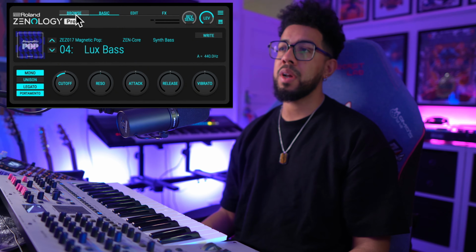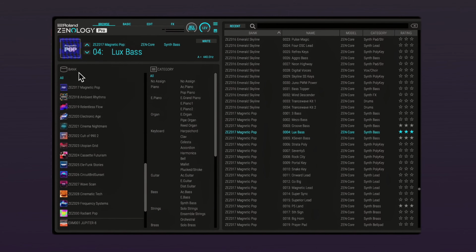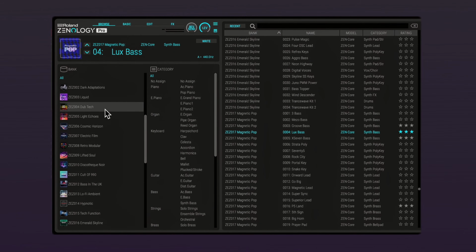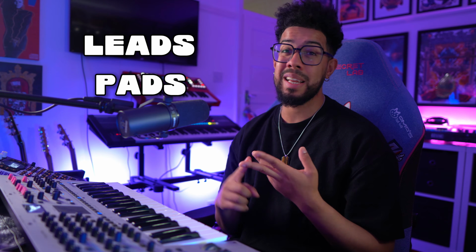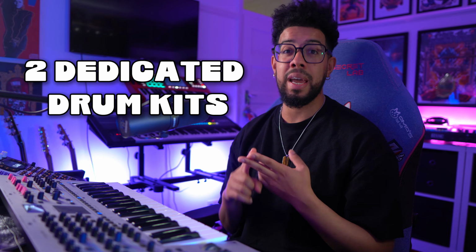When you open ZENOLOGY Pro, you get opened up to this window here. If you click the browse button, on the left side you can see the bank. That's where you're going to find your new ZEZ expansions. There are now 30 new expansions. Each expansion has 32 sounds. These vary from leads, pads, basses, pianos, and each expansion has 2 dedicated drum kits. All of the sounds are playable, all tweakable, and they're designed to give you instant inspiration. These expansions are curated by genre, so I can just go in and instantly find something in the moment.